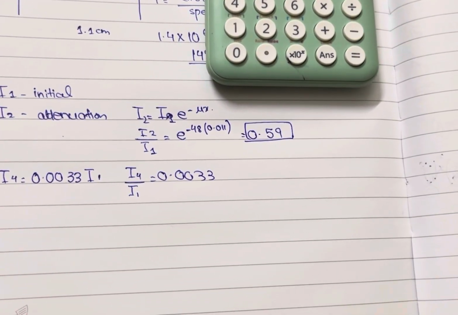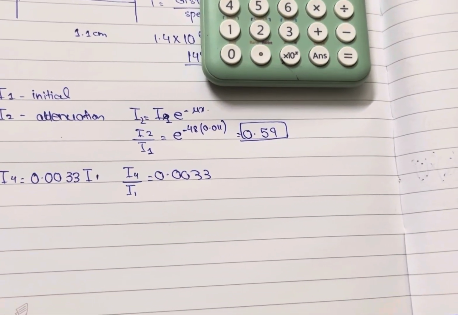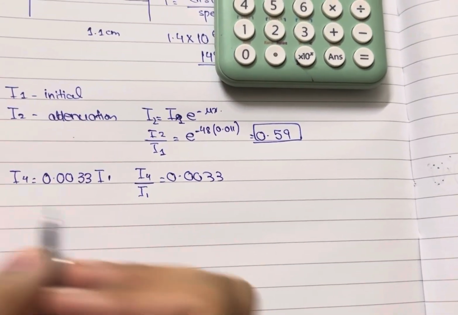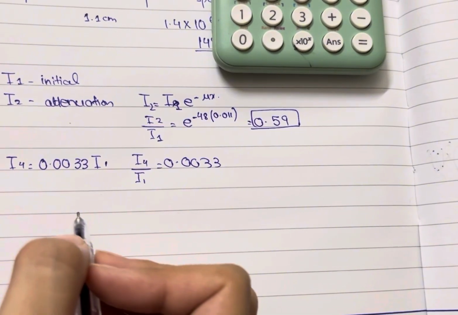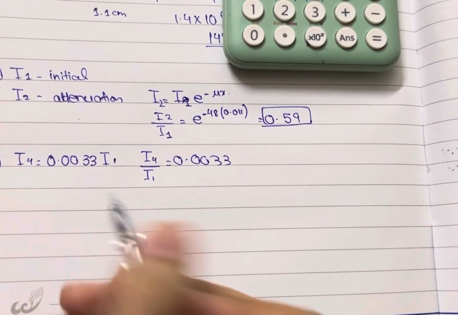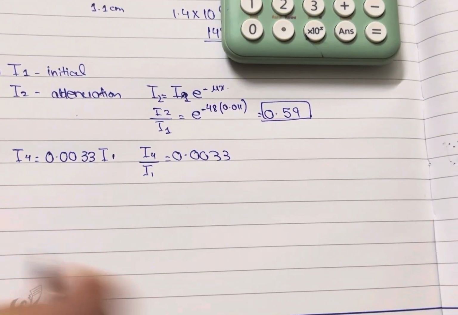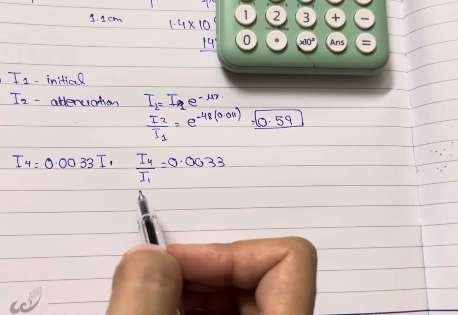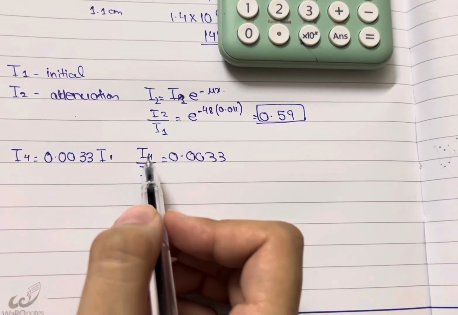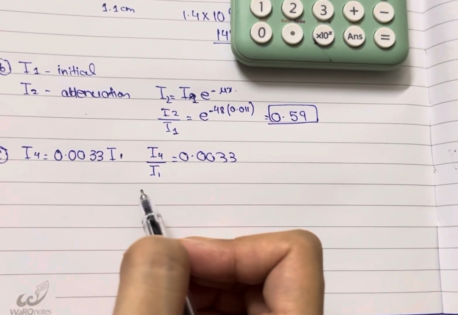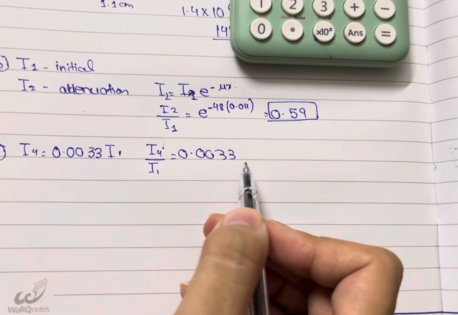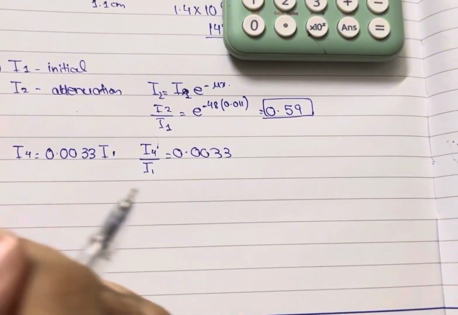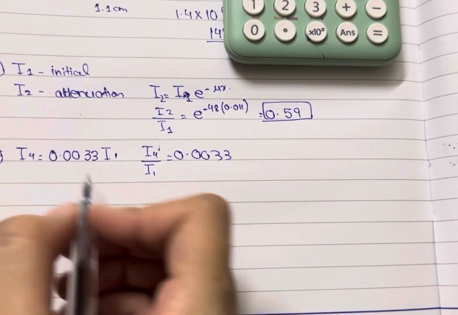Now if you look at figure 6.1, you're going to see how I1 is the initial intensity when the ultrasound entered the fat layer, and then I4 is the final intensity when it's leaving. So finding the ratio I4 over I1 is essentially final over initial, and what is that going to be equal to? That is going to be equal to everything that happened to the ultrasound on its journey from I1 to I4.